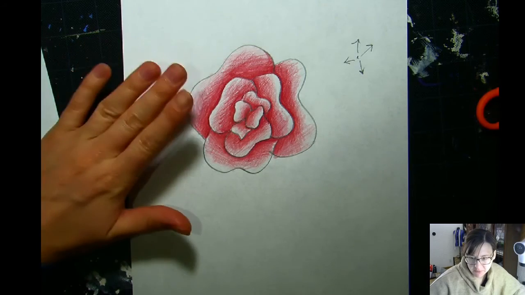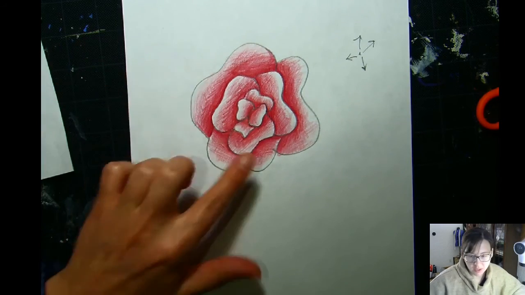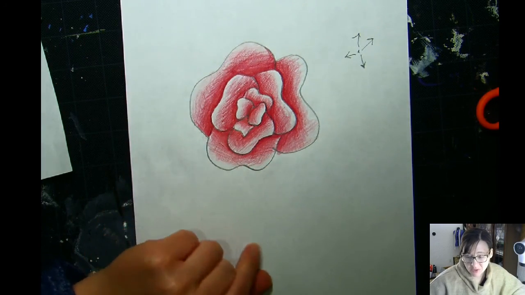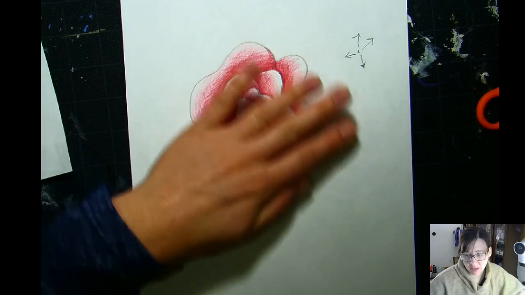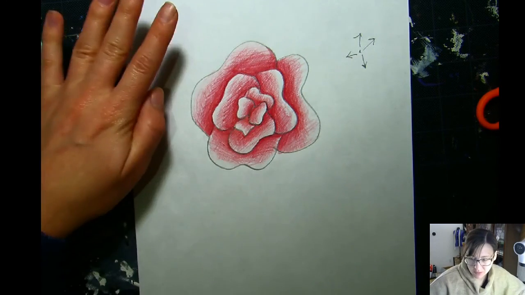And here's my finished rose. From this point, you want to think about how you want to add your stem and if you want to color anything in the background around it or behind it.